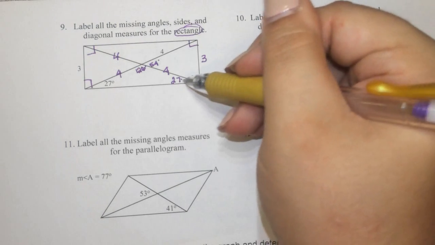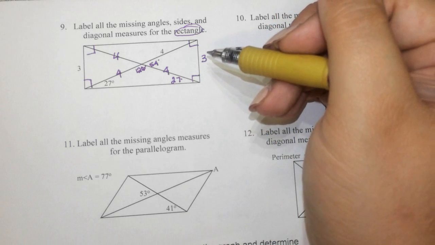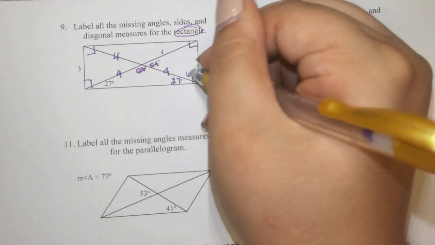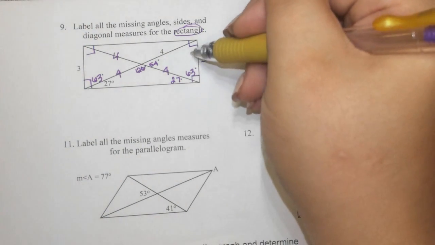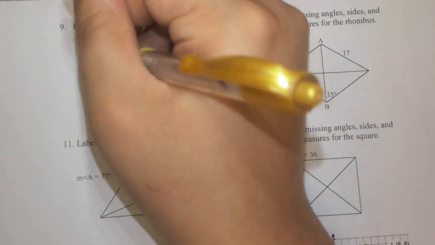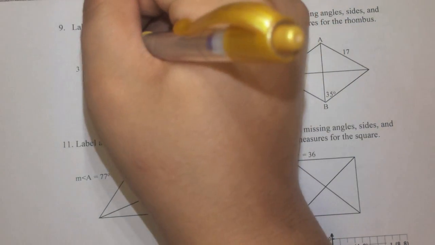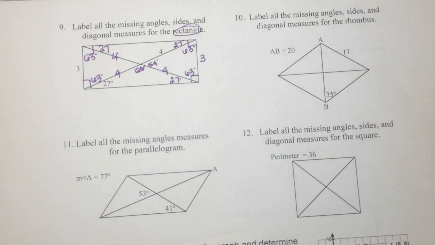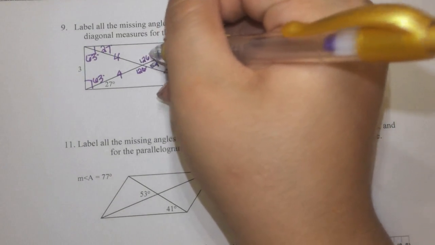So then I also know that to find this angle up here, I do 90 minus 27, which gives me 63. And then again, it's an isosceles triangle, so this also has to be 63. And then those are also 27 because of AIA. And vertical angles makes that 126 and 54.